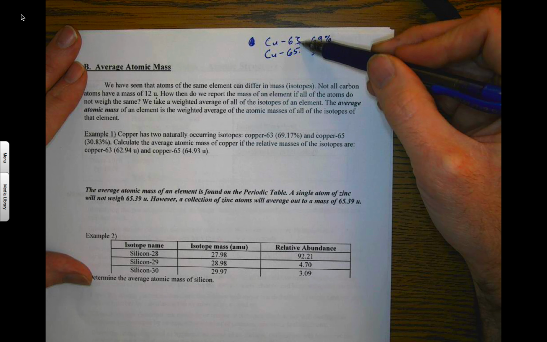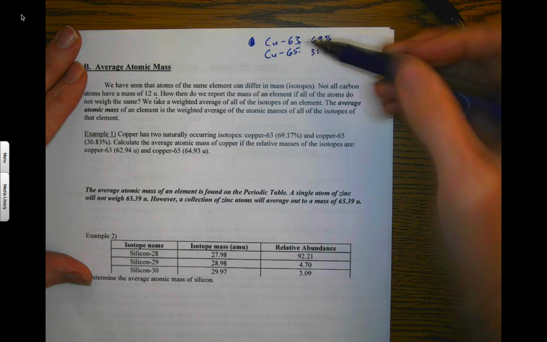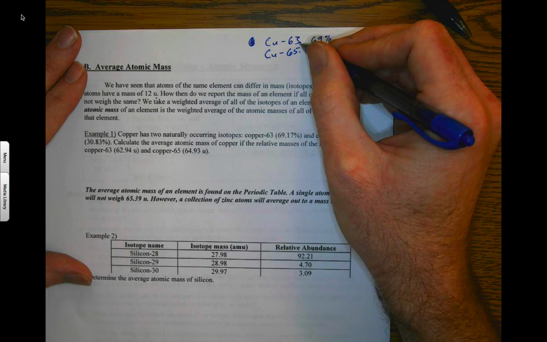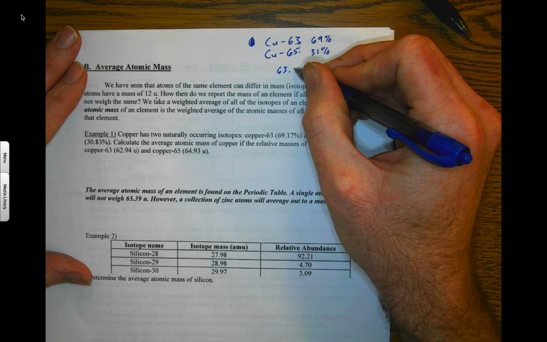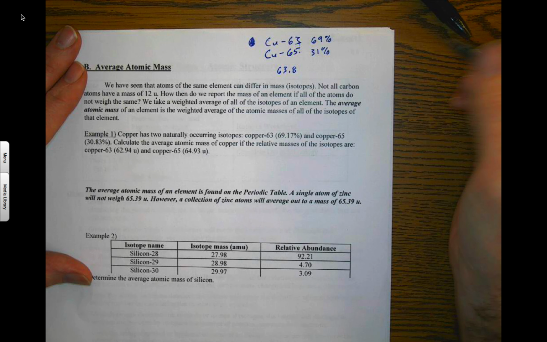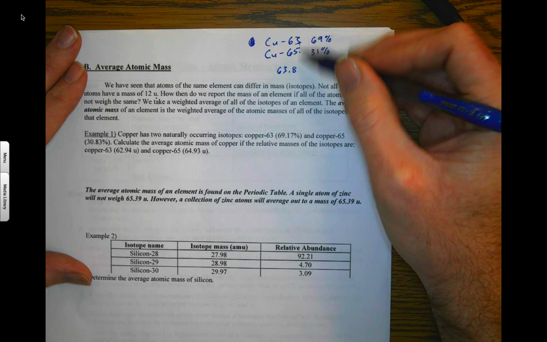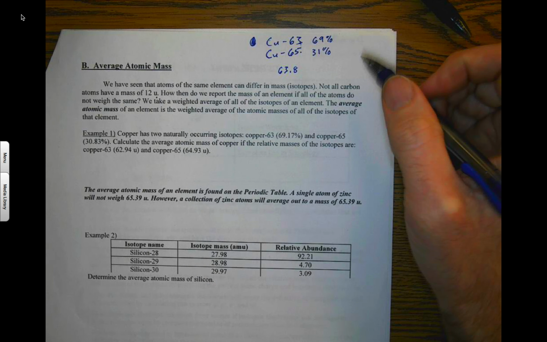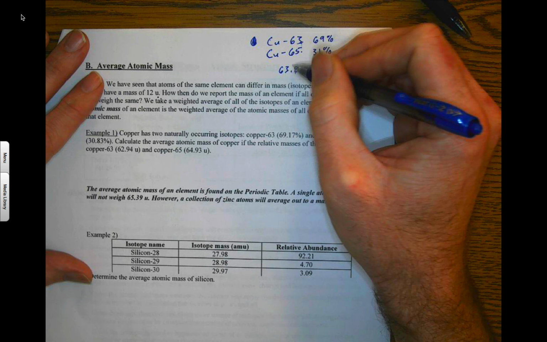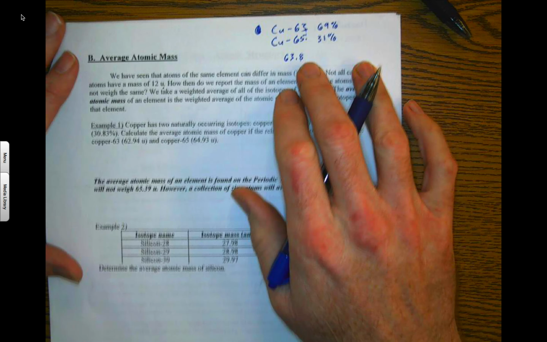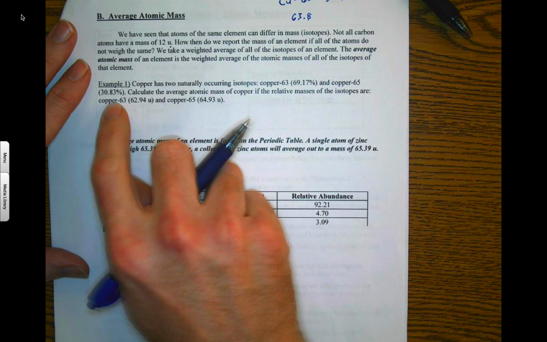So your mass is going to be somewhere in the middle, and it's going to be a little bit closer to 63. So it's going to be 63.8 something, maybe. See how that works? So that's going to be your average atomic mass. That's just us working it out. Now we'll actually quantify it in a couple of examples.